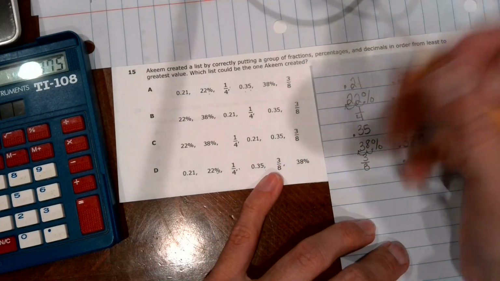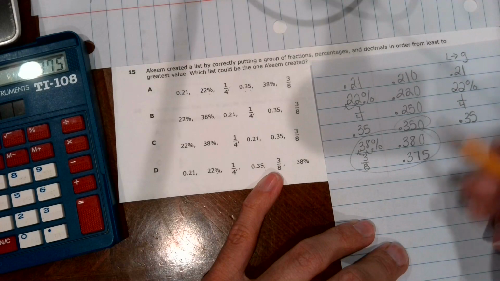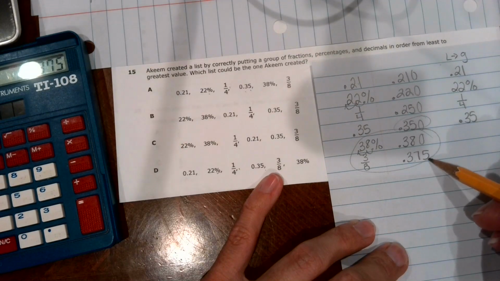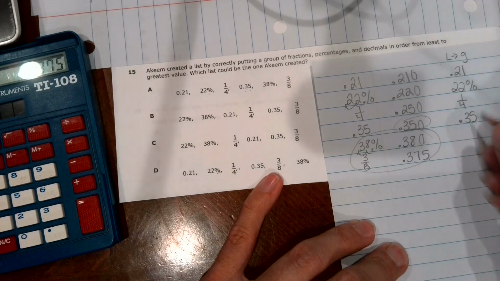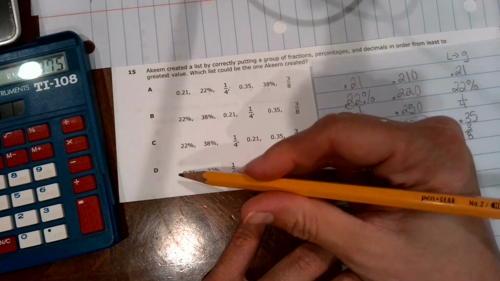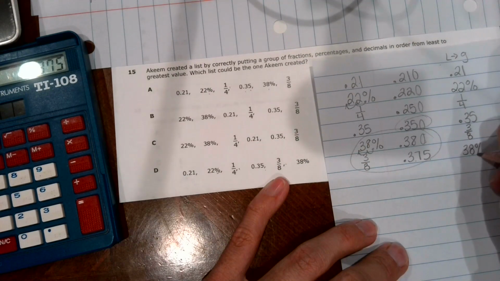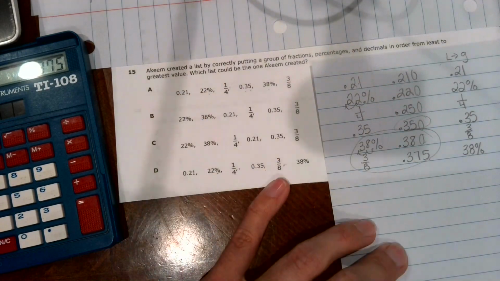So that's still going. So this is where the telltale sign is. 375 is smaller than 380. So 3/8 comes first, which that one is in D, and then our 38%. So our answer is D.